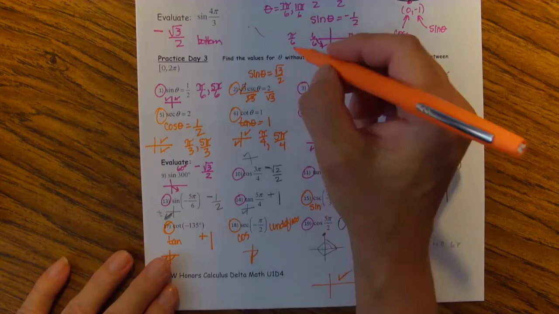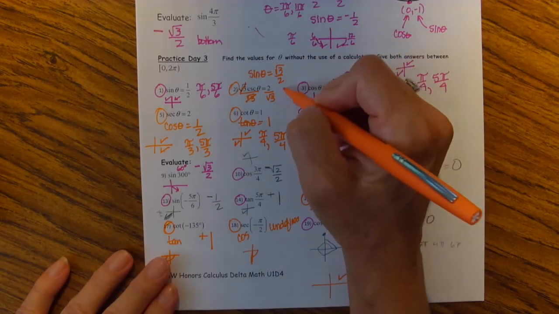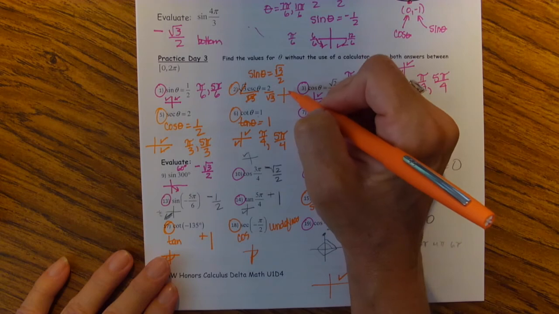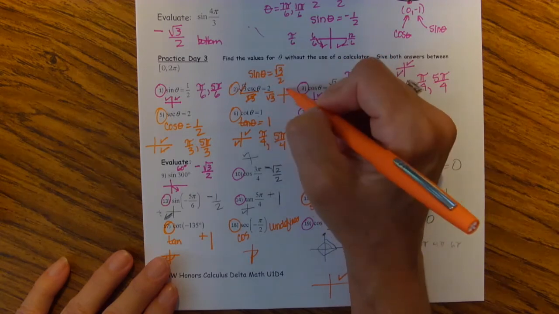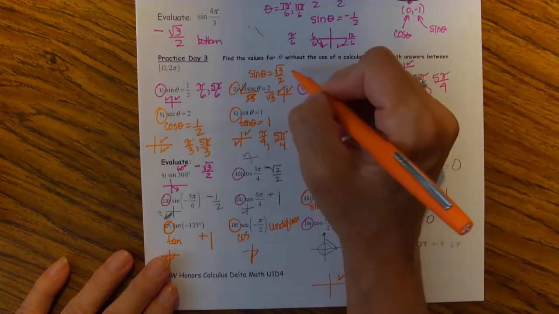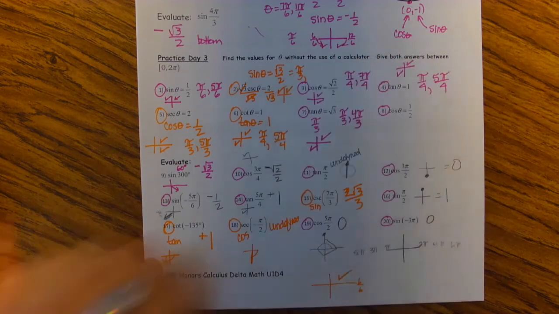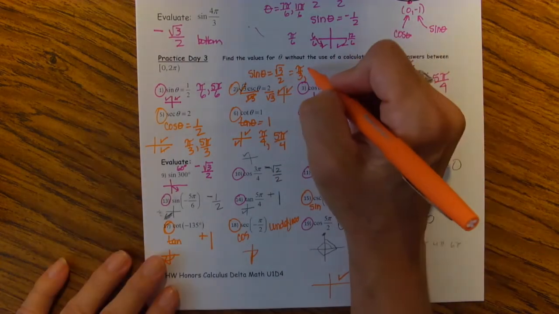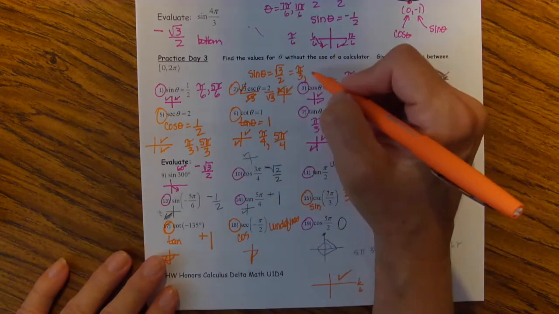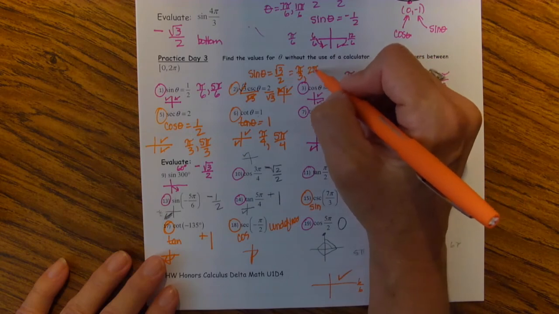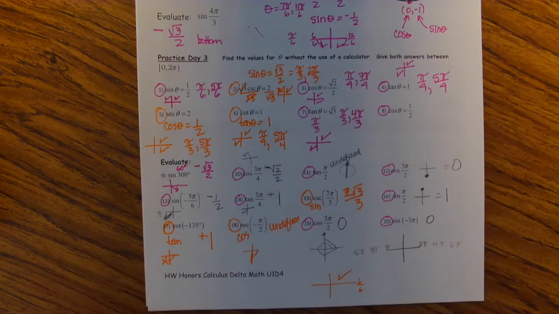What family does that come from? Pi over 3, and it's sine, so it's positive. It's up there. So that's pi over 3. And what's the name of the other pi over 3? Right up here. 2 pi over 3. Excellent work.